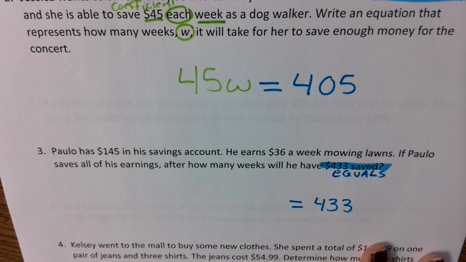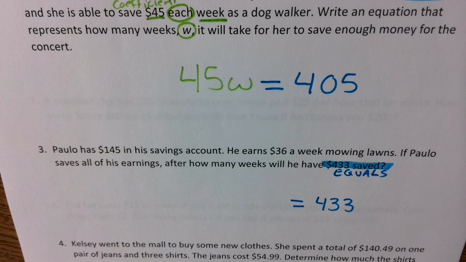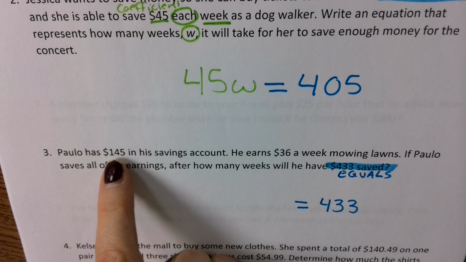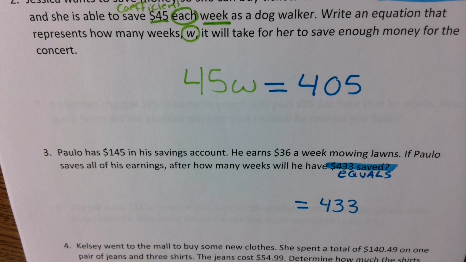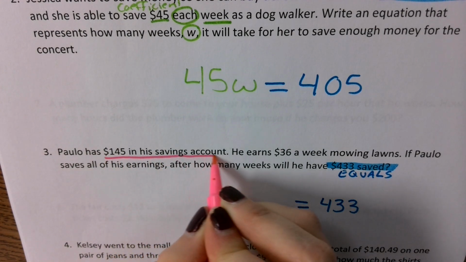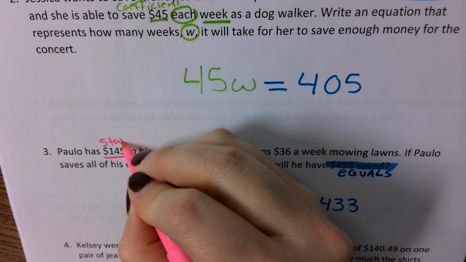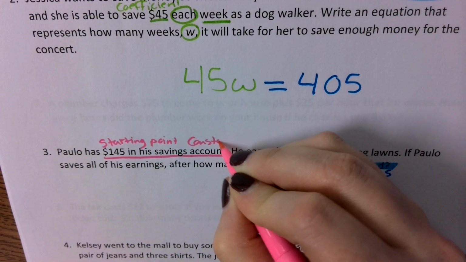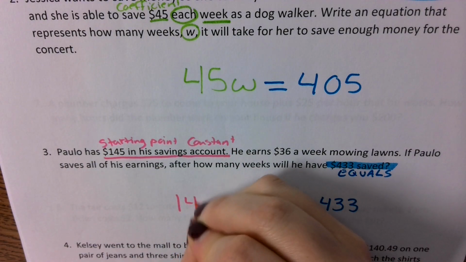Okay, so let's take a look at the rest of these. Paulo has $145 in his savings account. He earns $36 a week. Which one of those is a one-time starting value? Addison? So he started with $36? Oh, no. He started with $145, right? He started off with $145, okay? This is a starting point. That's our constant. So we're starting with $145.